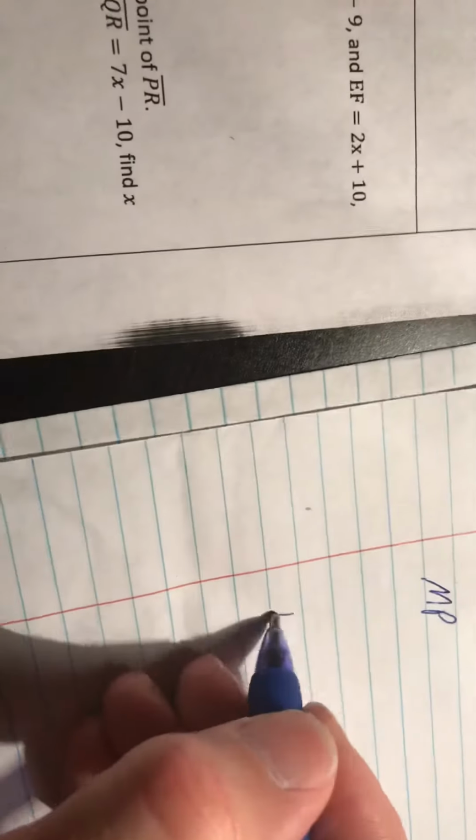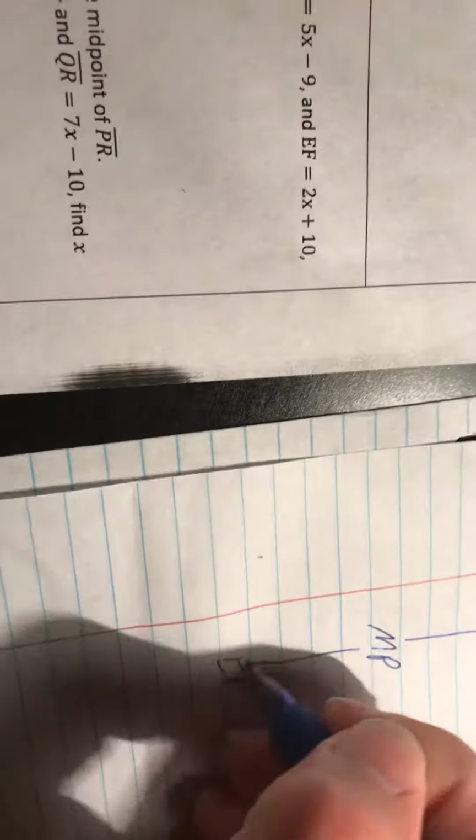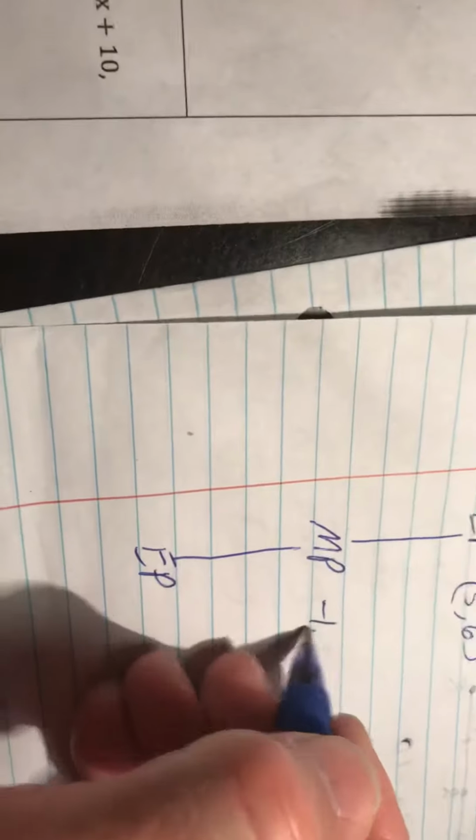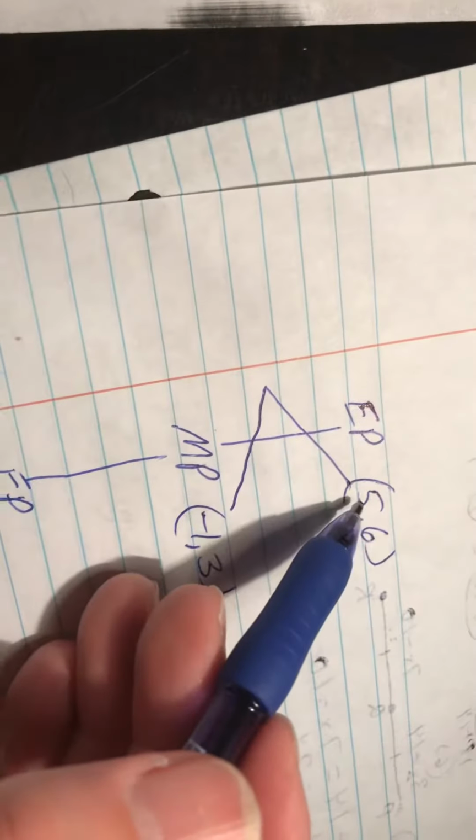So you would set it up like this: endpoint, midpoint, endpoint, like so. Okay, and we're going to write the endpoint here, 5, 6, and the midpoint, -1, 3. And we need to find the other endpoint. So one way to do this is we need to determine, ask yourself, what do I do to 5 to get to -1? Okay, so I'm going to write like this. Okay, so to get to 5 to -1, we're getting smaller, so we're going to be subtracting. We're going to be subtracting 6. So 5 minus 6 is -1.